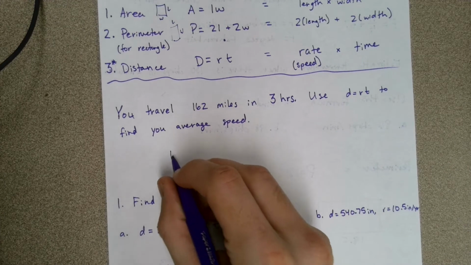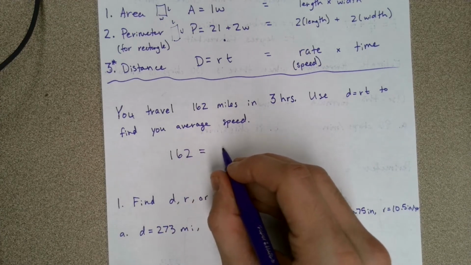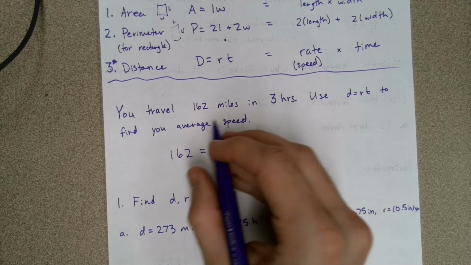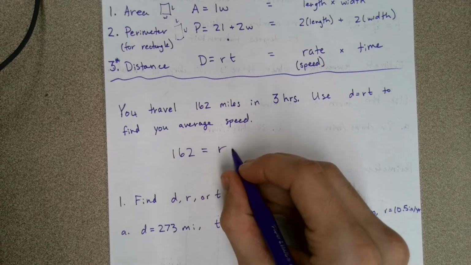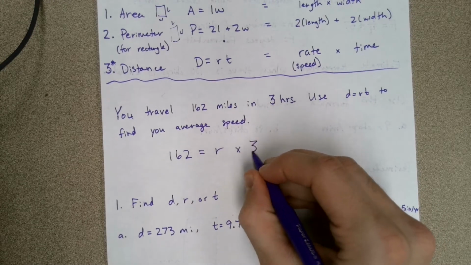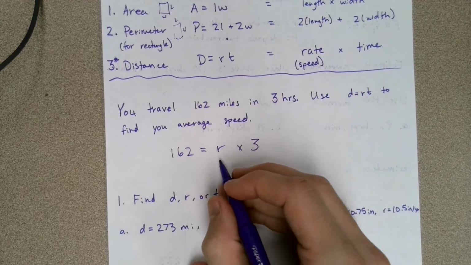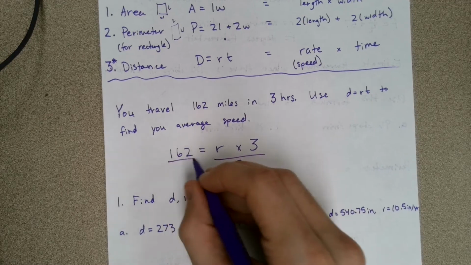So I'm going to set it up as 162 equals, we don't know our speed. They're asking us to find it, so that's what we're going to leave as r, times our time, which is 3 hours. How do we get r by itself? We know how to do this. Right now it's r times 3. To undo that, we divide each side by 3.